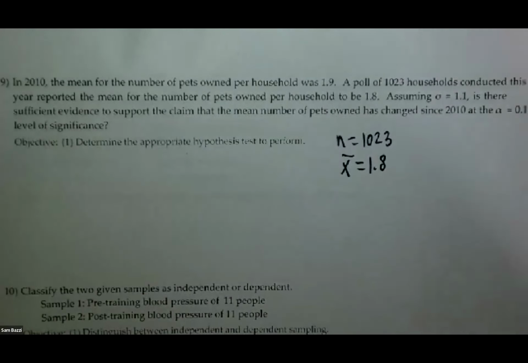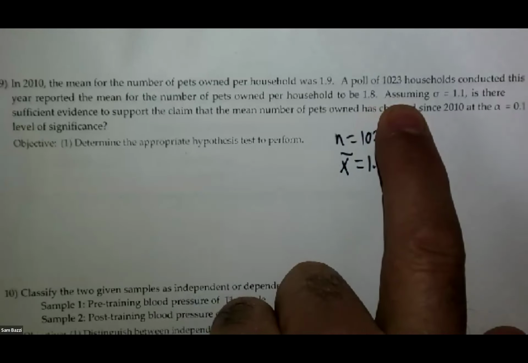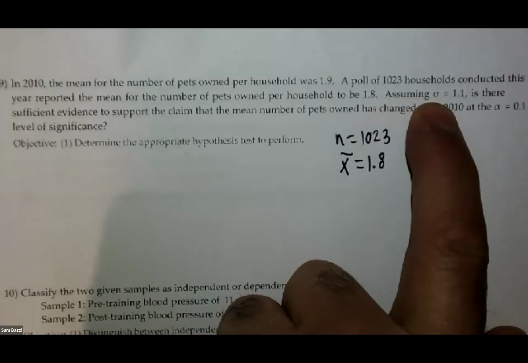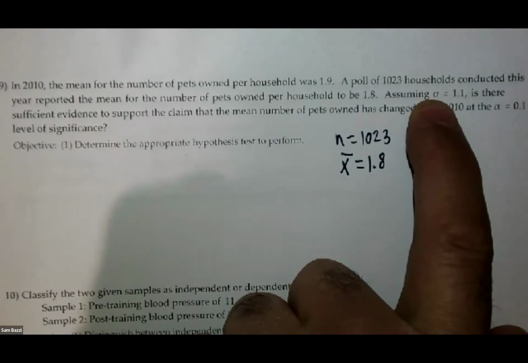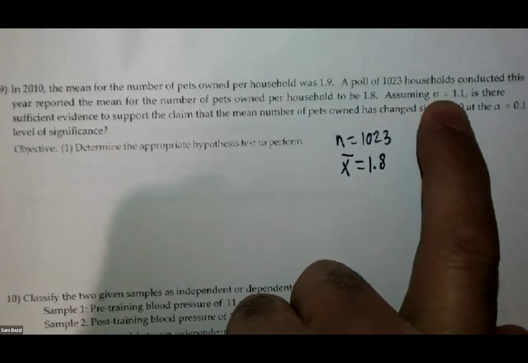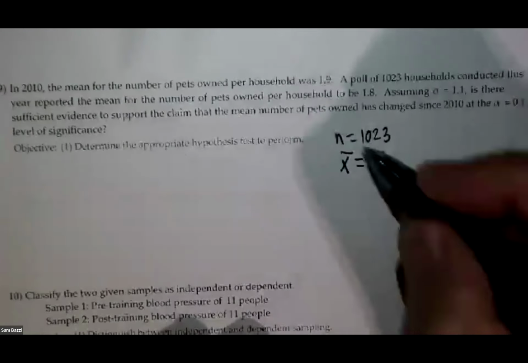Okay, now I wanted you to pay attention to this, guys. This is a unique problem here. Usually it's not the case, but I thought to just put that there so you are aware when to use a z-test. You notice here what it says, assuming sigma, not S. Sigma is the population standard deviation. When he gives you sigma, you cannot use a t-test. You have to use a z-distribution, z-test. So this is the only time where you use z, guys. Assuming sigma is 1.1.